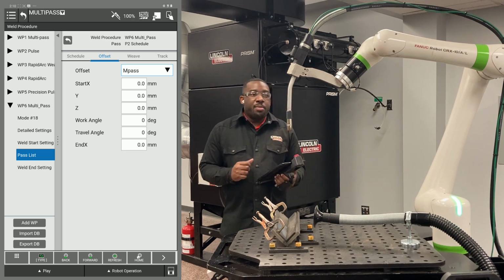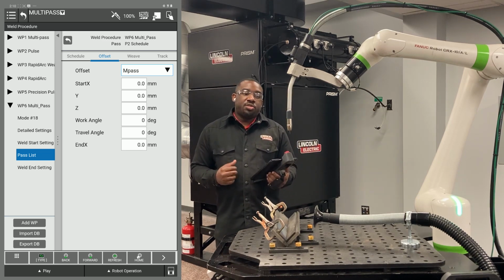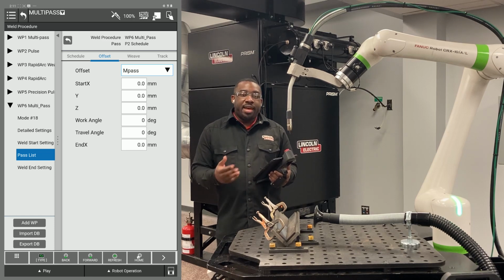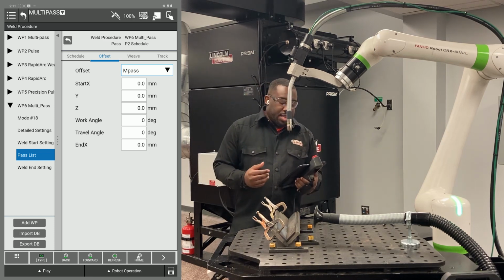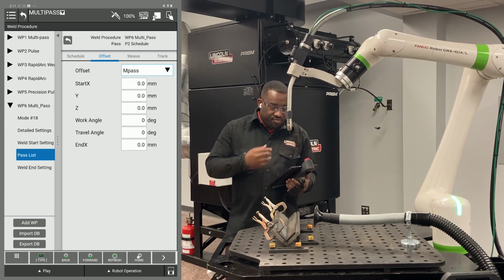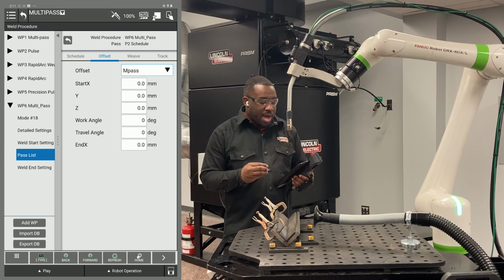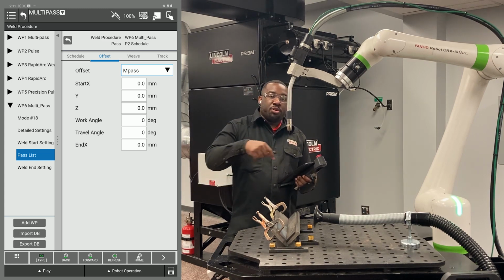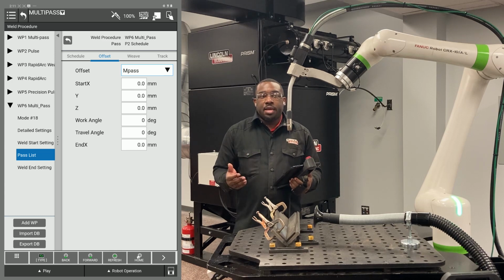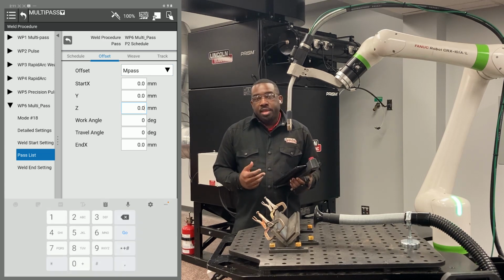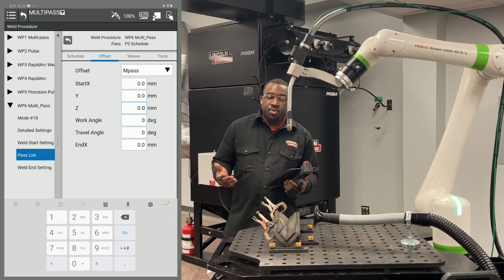So when programming multi-pass, it is programmed in tool and path. So the X will be the path of the robot, and your Y and Z directions will be your offsets. So you always want to put something in your Y and your Z. Z is your height, and Y will be your direction, so right and left as an offset to your original weld. A good starting point will be 3 millimeters is what I always tell people.